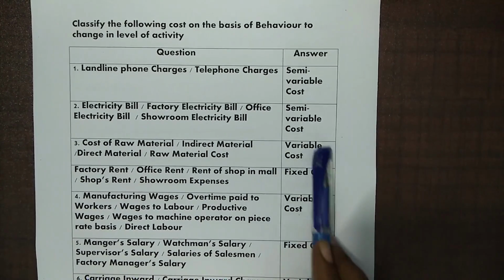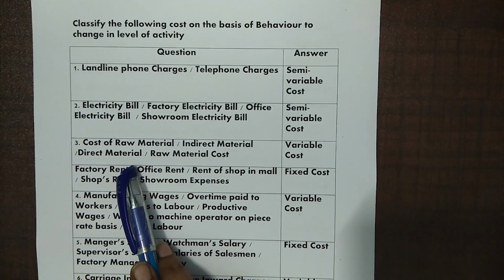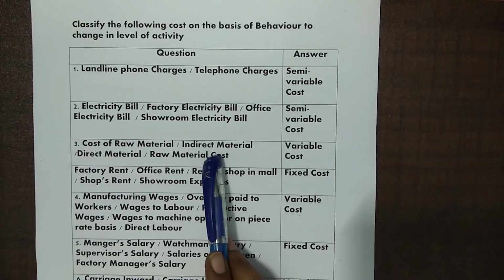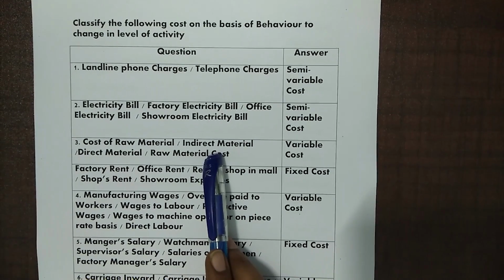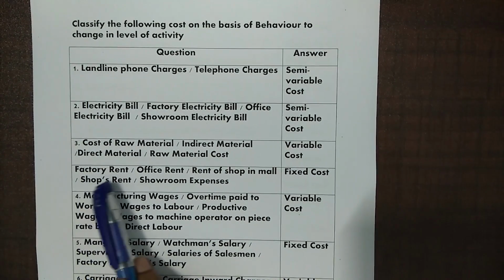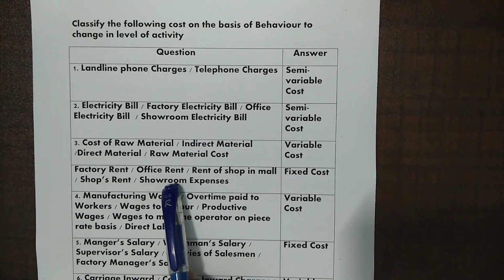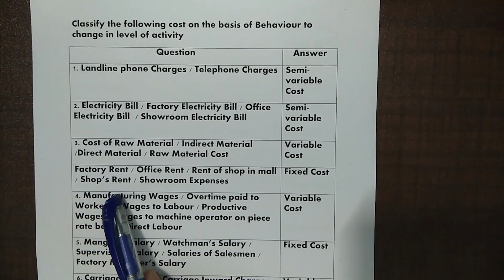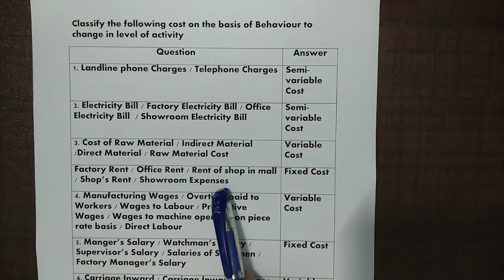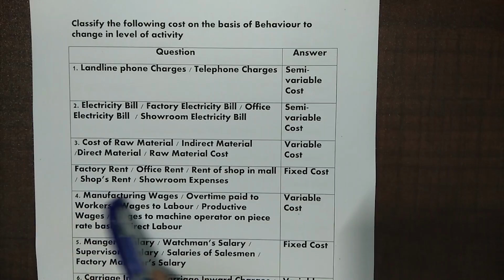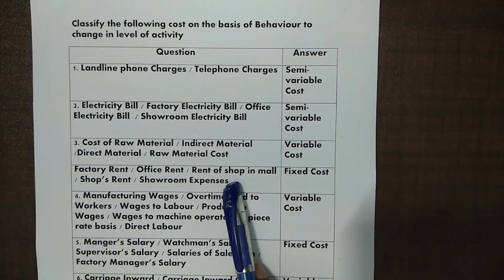So the answer is variable cost, because the rate for 1 kg is different, and the rate for 100 kg will be the 1 kg price into 100 kg. Now the next one is factory rent, office rent, rent of a shop in a mall, or showroom expenses or a showroom rent.